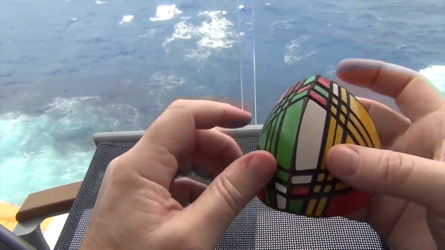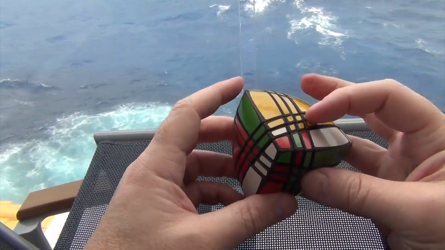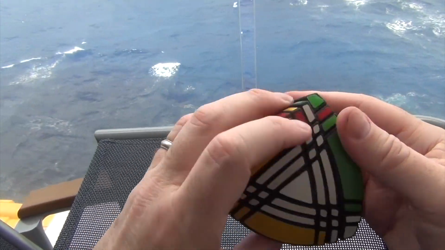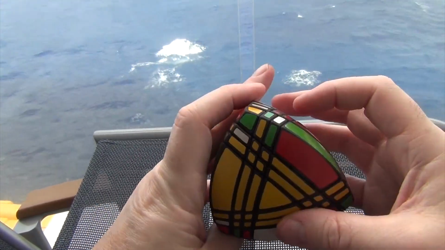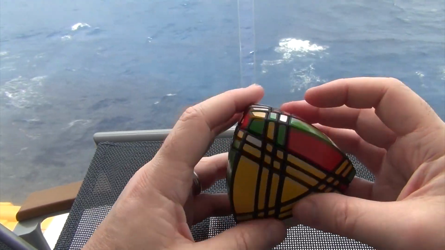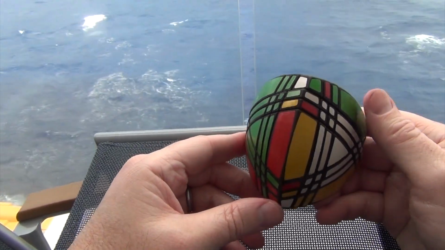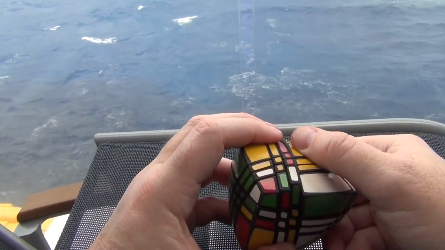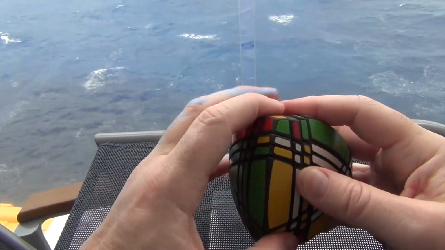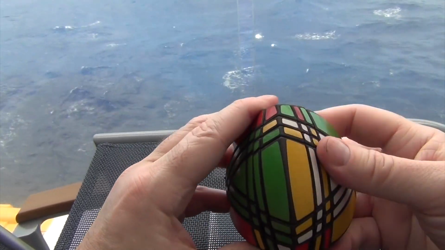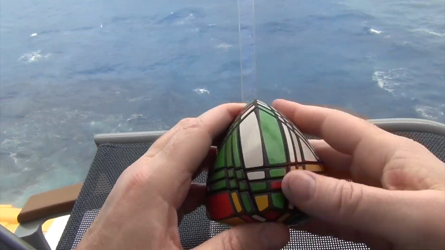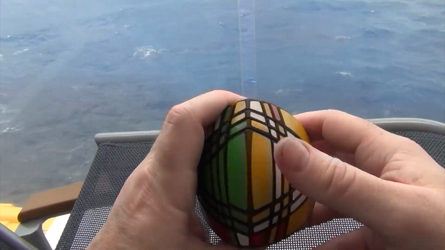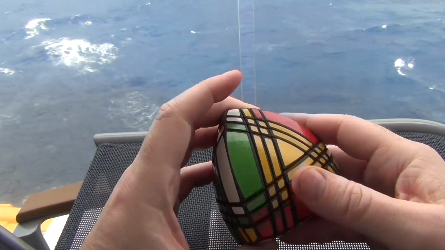Move this into position. And now this green and, well, that's over here, so can't do that. But let's move this in, and then down, oops, down, up, up, and this moves out.